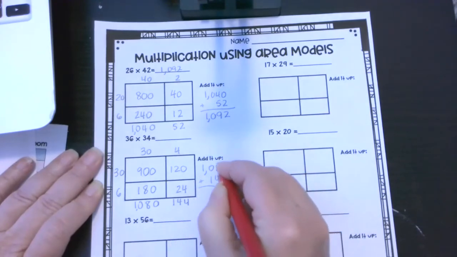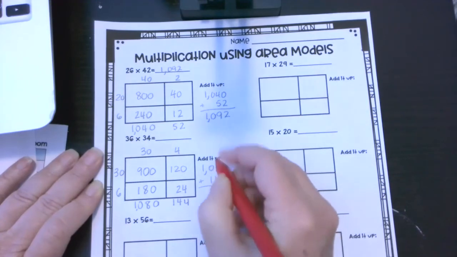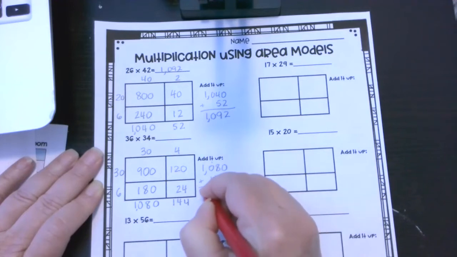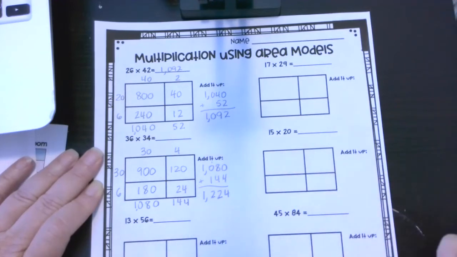And I get 4. 8 plus 4 is 12. Put down my 2, carry my 1. 1 plus 0 is 1, plus 1 is 2. 1 plus nothing is 1. So I got 1,224.